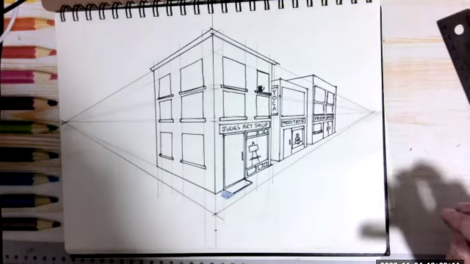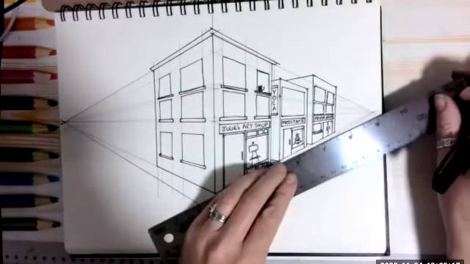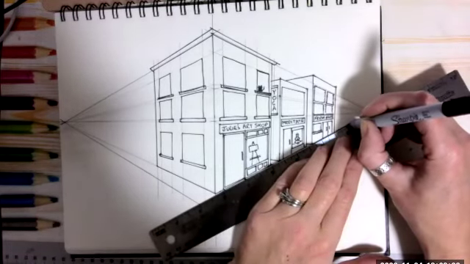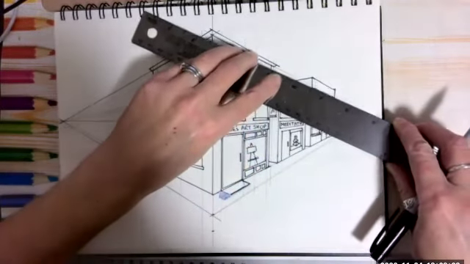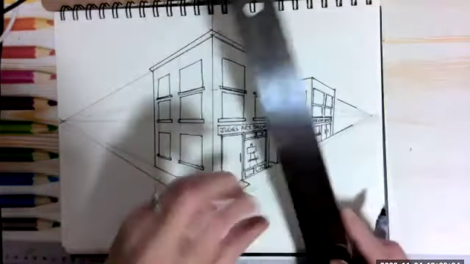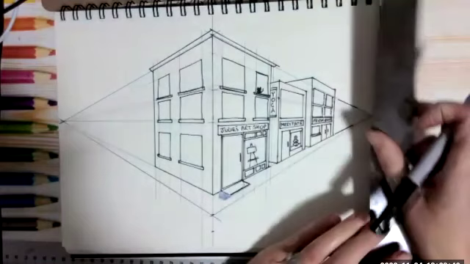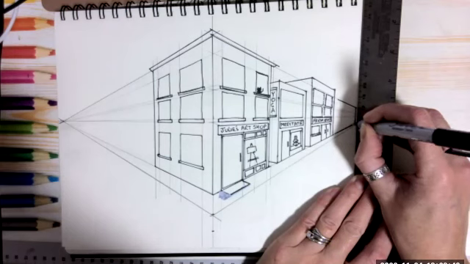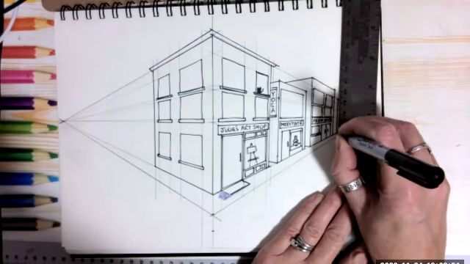It's kind of interesting as you get further back how small you have to make things. Yes, I should have left more space between my first two buildings because now they're getting really close together. But that's okay, because they would appear to be closer together the further away they are anyway. Yeah, I just meant for the detail, if you're going to.